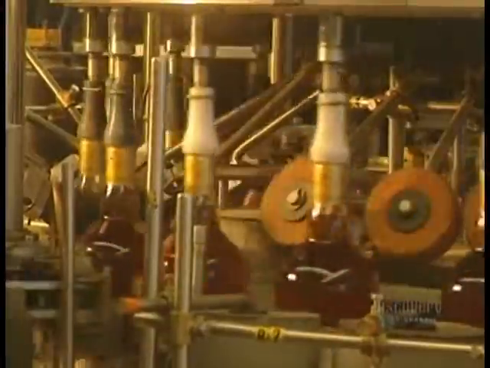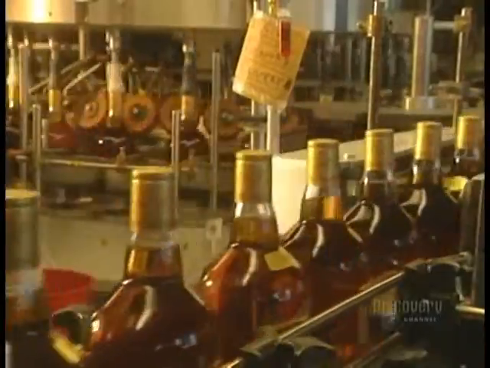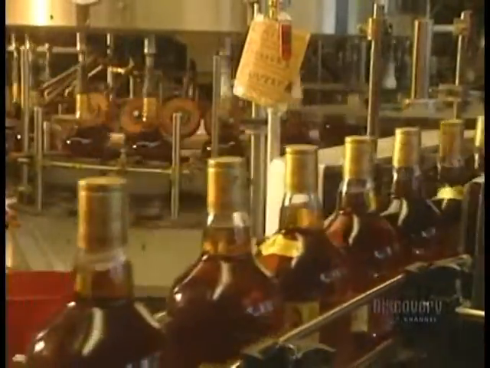In this distillery, some 20 different spirits are produced. With 34,000 tons of corn kernels, they produce 44,750,000 bottles of spirits annually.